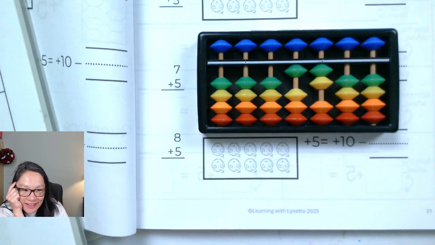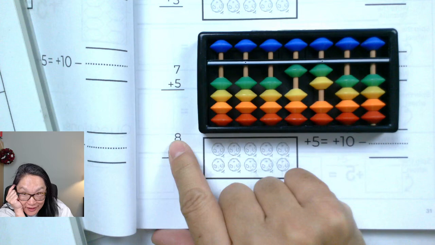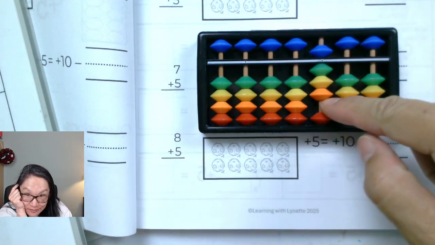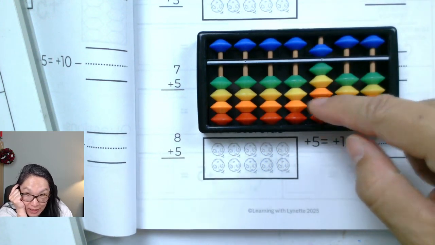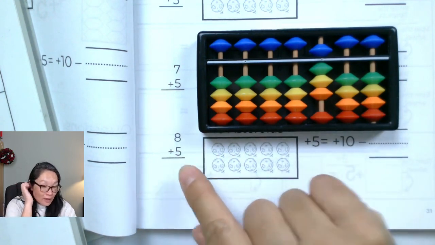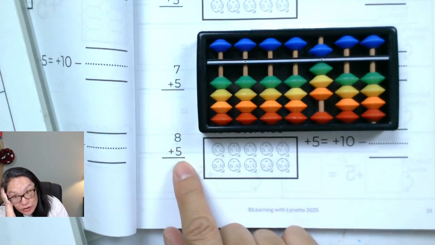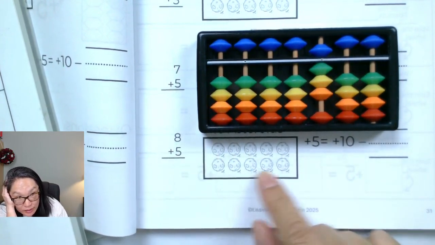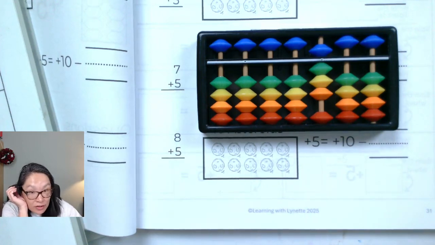I don't know where I left off. We can do it again. Let's do 8. We do 8. I want to add the 5. There's not enough beads to go to the 5. So what do we do? We have to go to the asteroid belt.